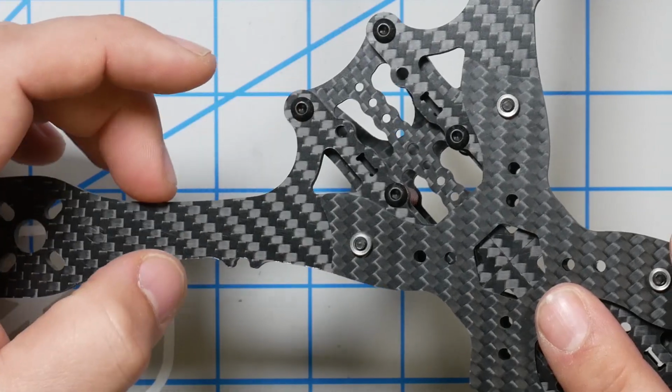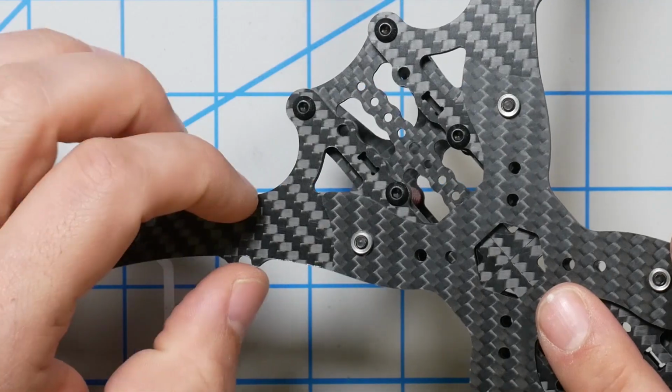Now, it does mean you're going to have more screws to remove if you have to change an arm. You're going to be pulling these standoff screws out as well. But it certainly also means that it's definitely not going anywhere.